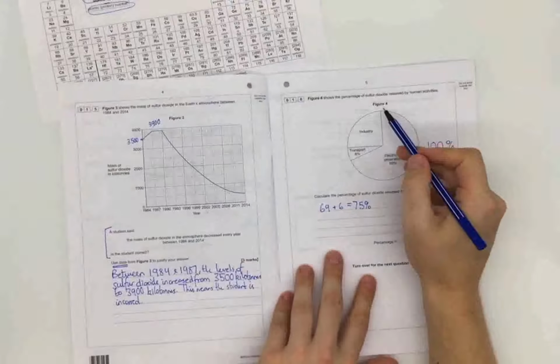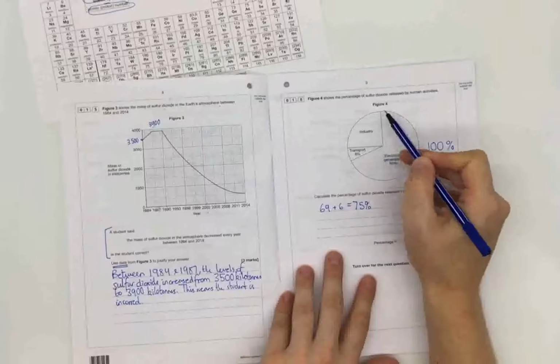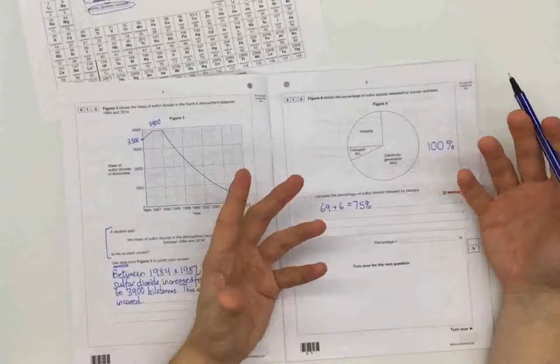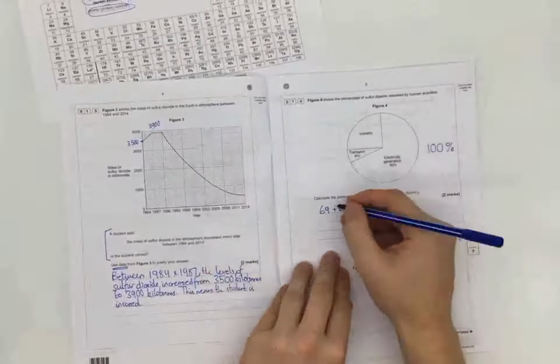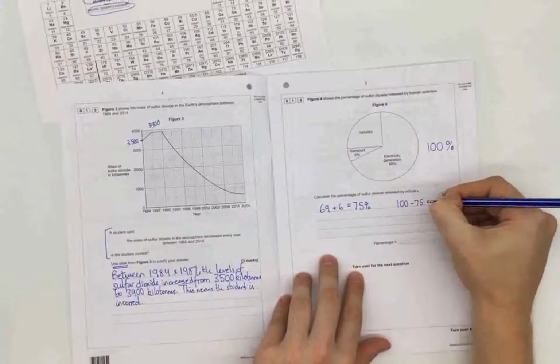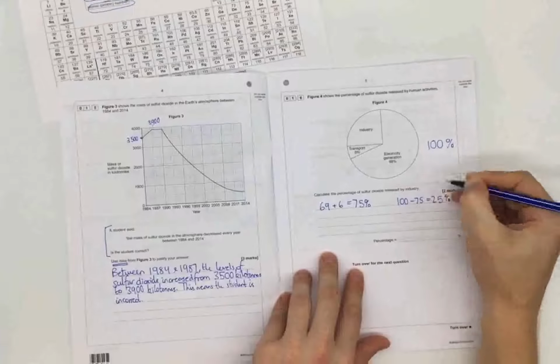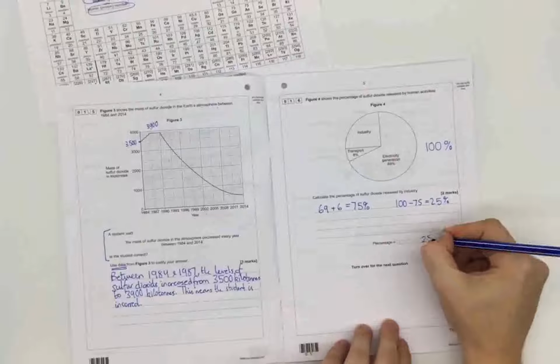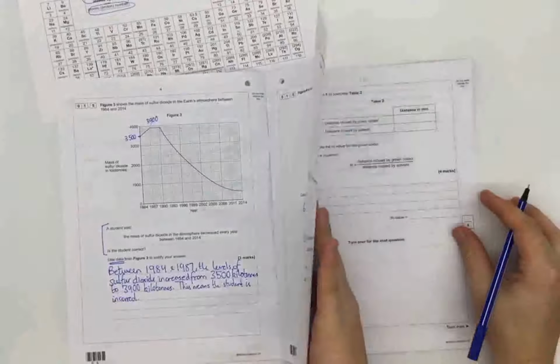Okay, now this kind of makes sense because this looks like a quarter, and if you remember, a quarter of 100% would be 25%, but we want to make mathematically sure. So that's 75%, so 100 minus 75 equals 25%. So therefore 25% was by industry. Okay, that is question 1.